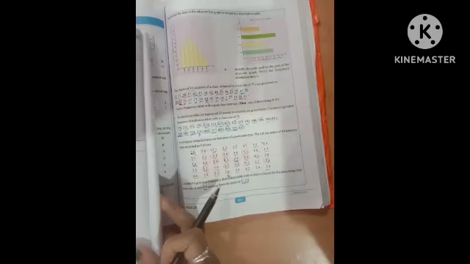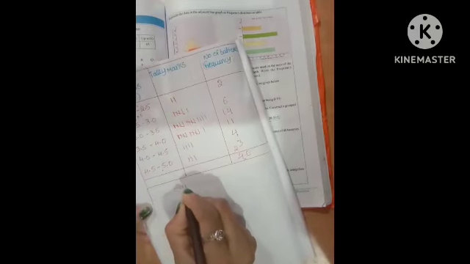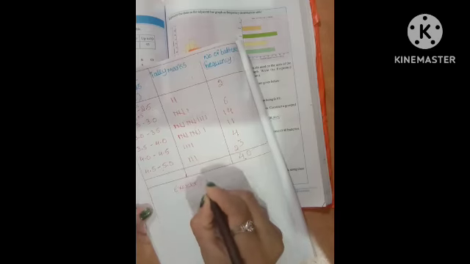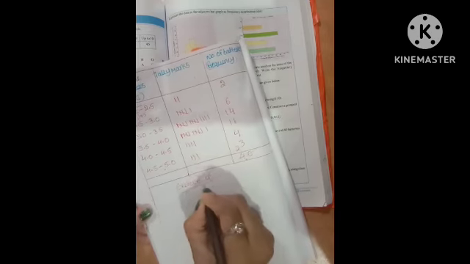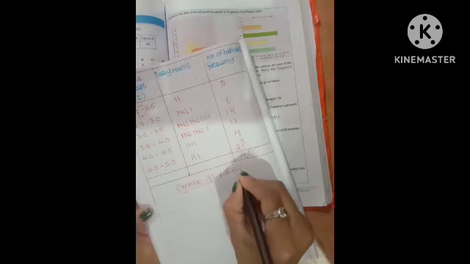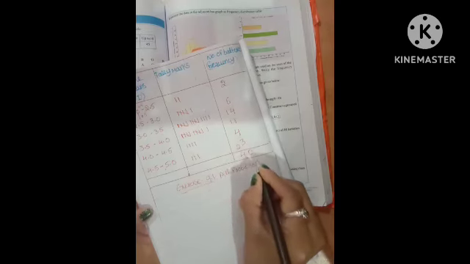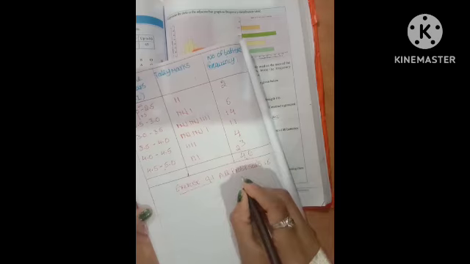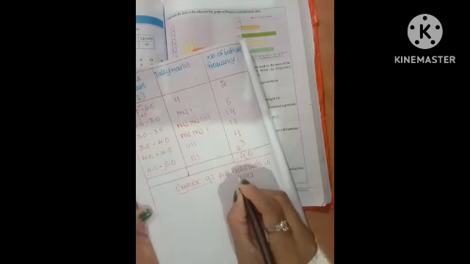Have you understood? Yes. Today we did 5 problems up to question number 9, after 9 it's over. Today my class is over. Exercise 9.1, all problems and solutions are over. Any doubts? No doubts. Solutions are over.